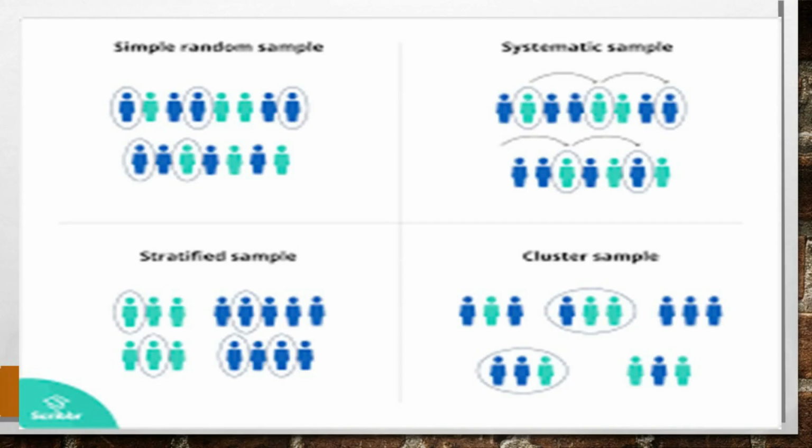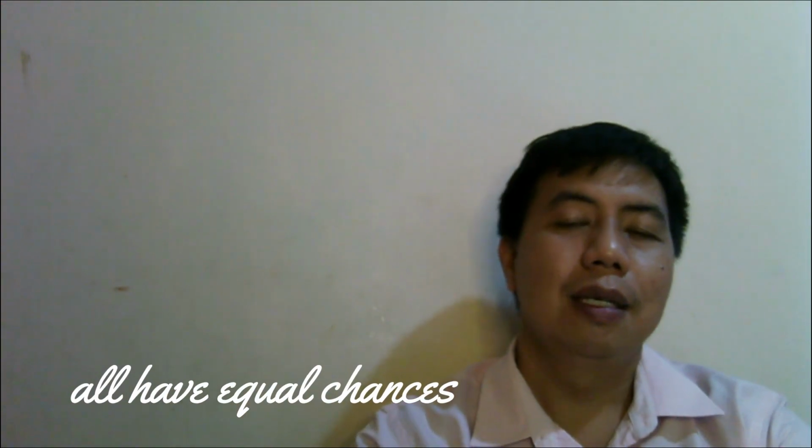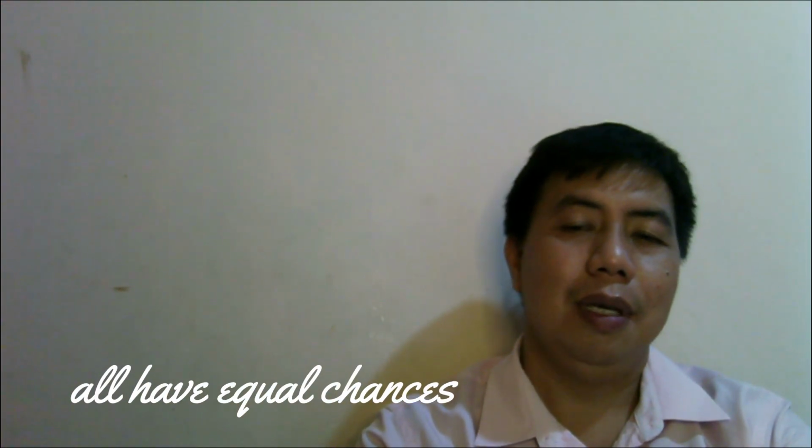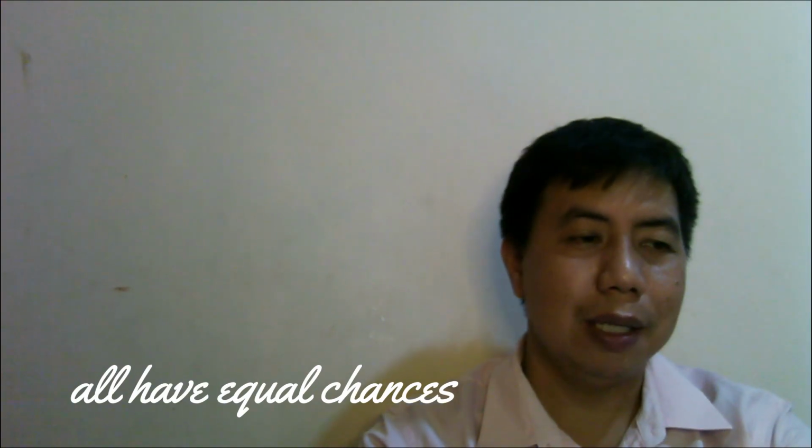Ang ibig sabihin ng random sampling, every member of the population will have an equal chances to be picked. So ibig sabihin, kukuha lang tayo doon at random. Kung sino yung makita natin, kung sino mapulot natin. Okay? Kagaya ng halimbawa sa mga raffle na kung saan naglalagay ng mga papel sa tambyolo and then bubunot ng isa. Okay? And then, in other words, everybody has the chance to win.